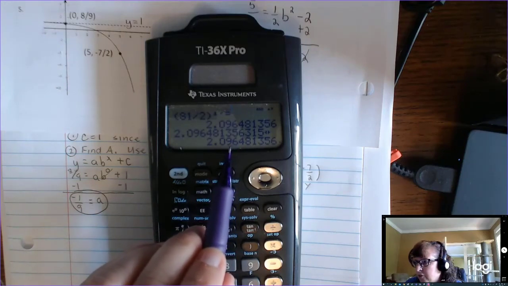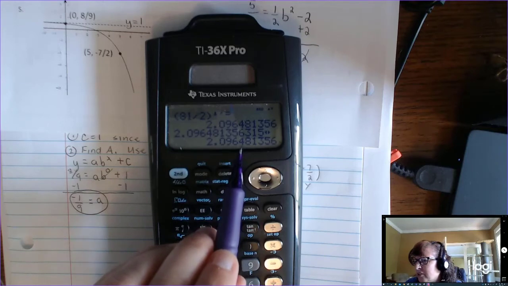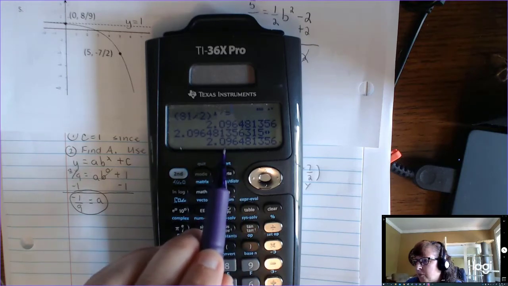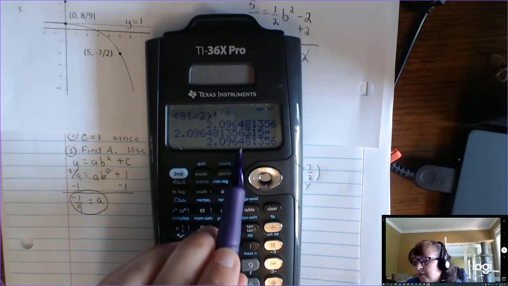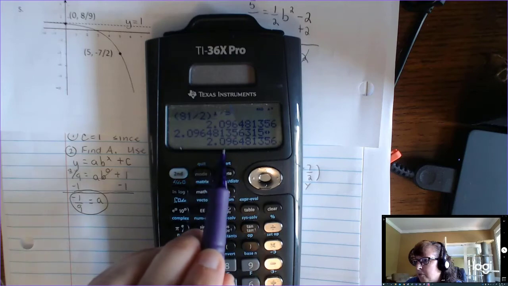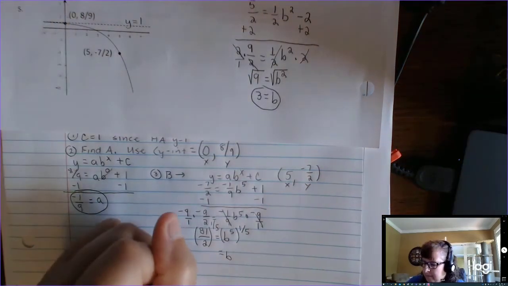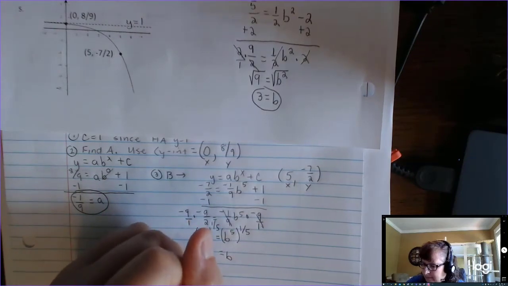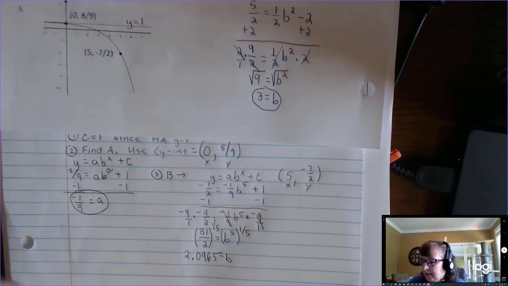Actually, with exponents, it's traditional to round it to 4 decimal places. So 1, 2, 3, 4. That's the 4th decimal place. And if the number after this is 5 or greater, you're going to round up. So this would round to 2.0965. There's your b.